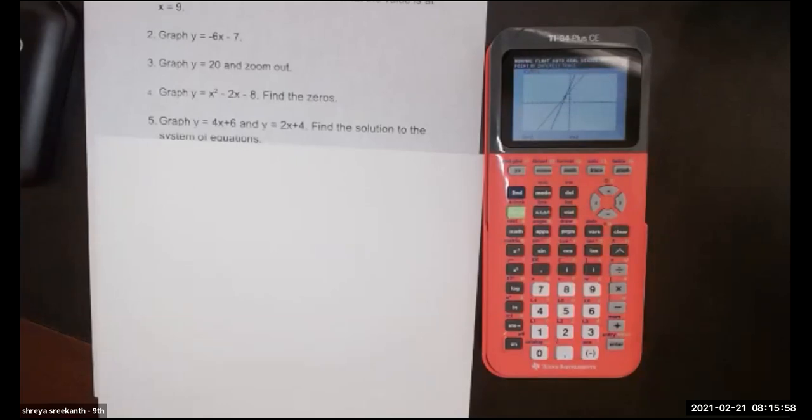So the app is called Inequalz, and if there is another way to find the intersection, that probably works as well.